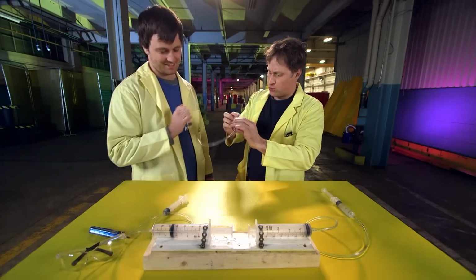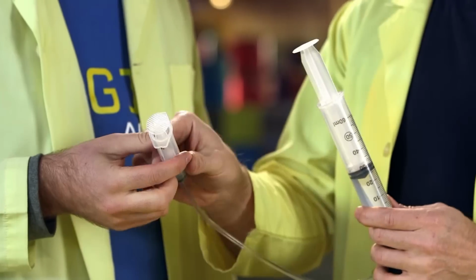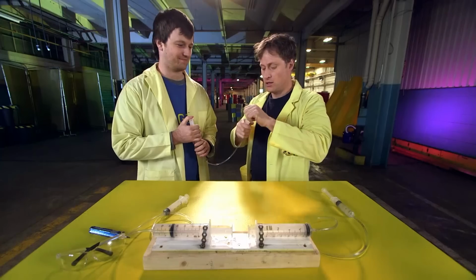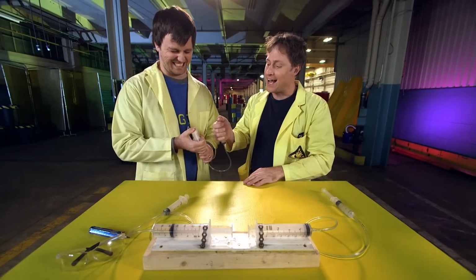Oh, wow, that was really tough. Why was that so hard? Well, Phil, I'm just really strong. Wait a minute. My turn. Okay, 1, 2, 3, go. Yeah! See, pushing down on this one is way easier. You wouldn't think that the small syringe would be easier.